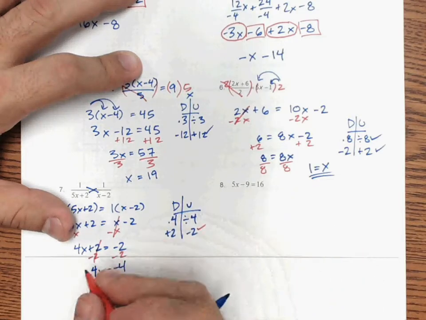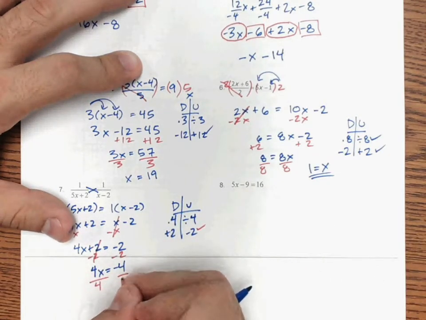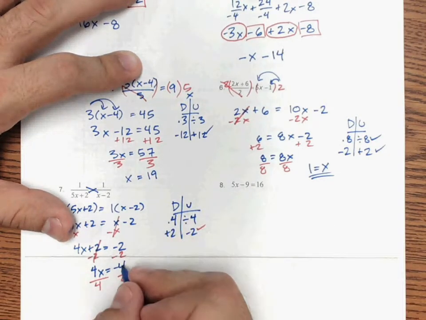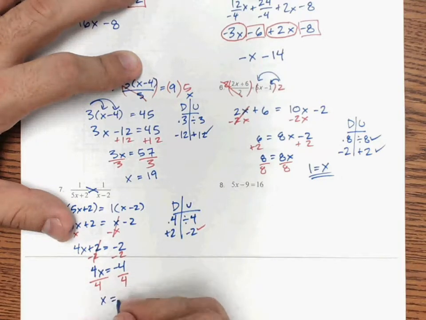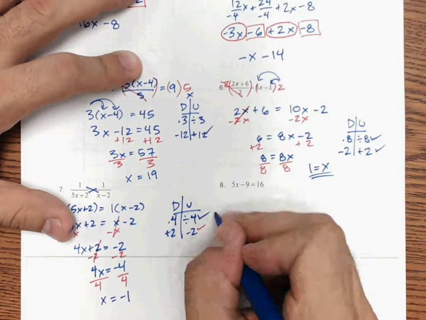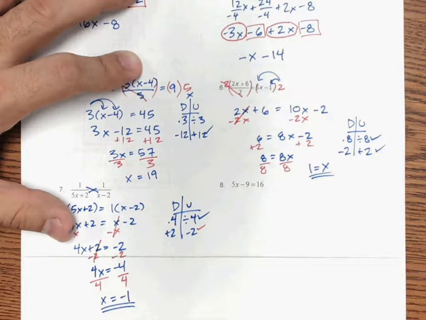That's the first step. Next step is to divide by 4. Negative 4 divided by 4 gives me x equals negative 1. There's my answer to that one.